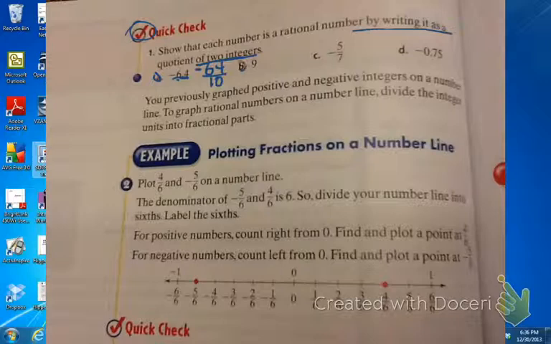Alright, so B is 9, and remember to show a whole number as a fraction. All we have to do is write 9 over 1. And negative 5/7 is a fraction. Just switch it around a little bit by putting that negative 5 on top, divided by the 7.